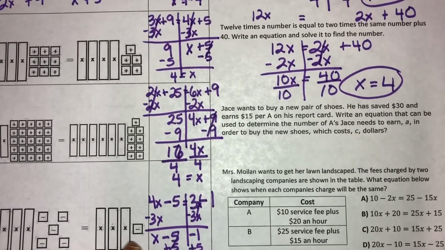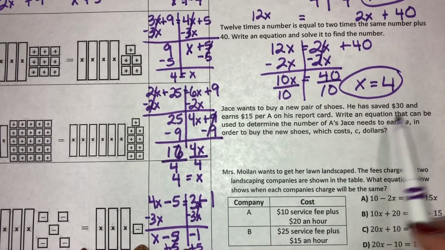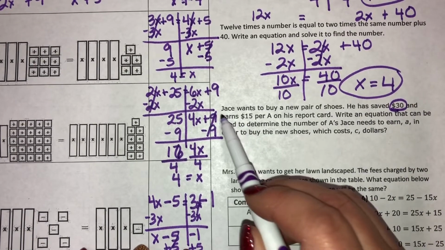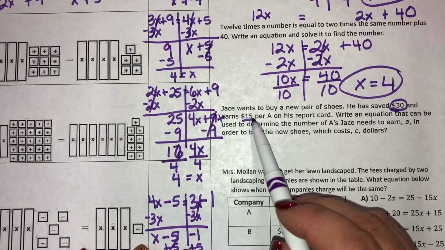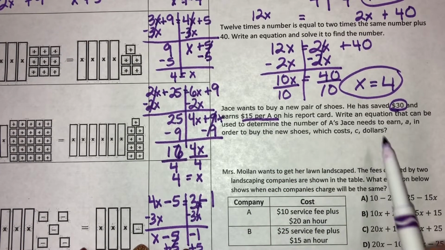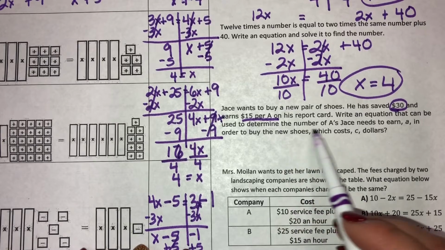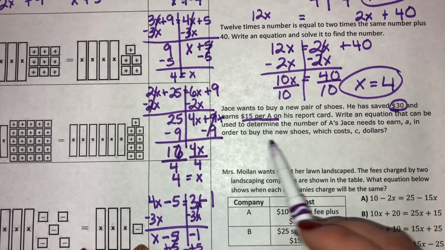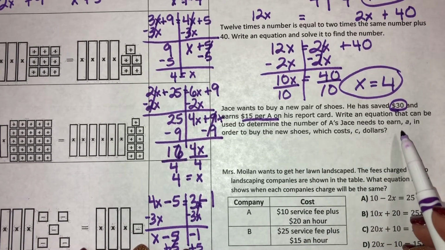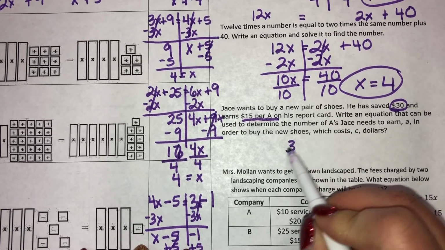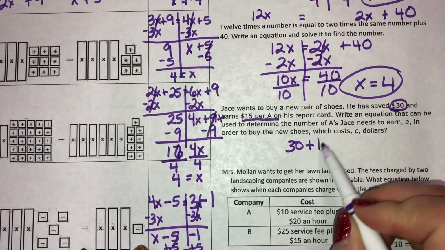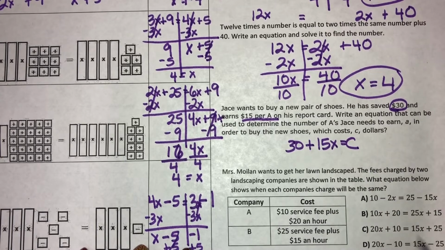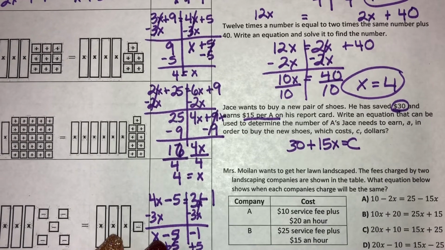Next one, Jace wants to buy a new pair of shoes. He has saved $30 and earns $15 per A on his report card. Write an equation that can be used to determine the number of A's Jace needs to earn, and use the letter A for that, in order to buy the new shoes, which cost C dollars. So he has $30, plus he's going to earn $15 per A to equal whatever the shoes cost. It doesn't ask you to solve, it just asks you to write the equation.